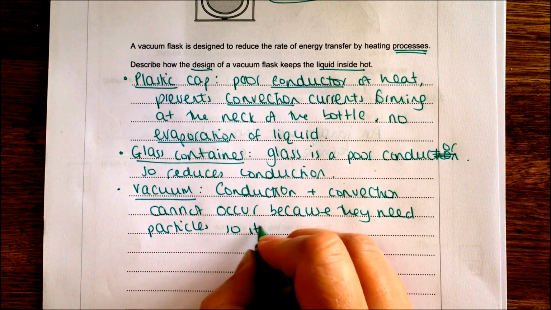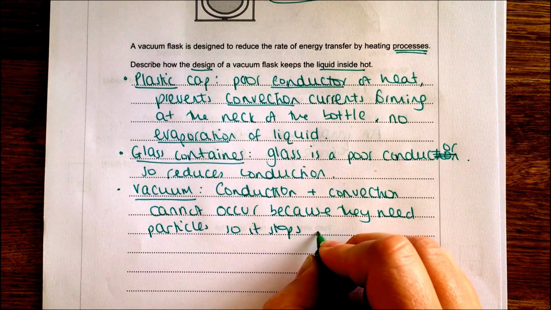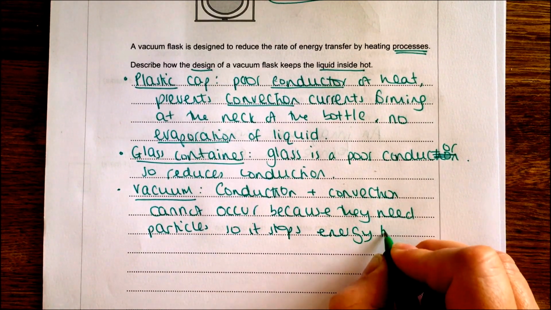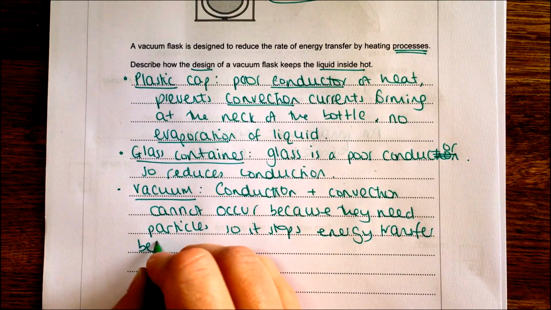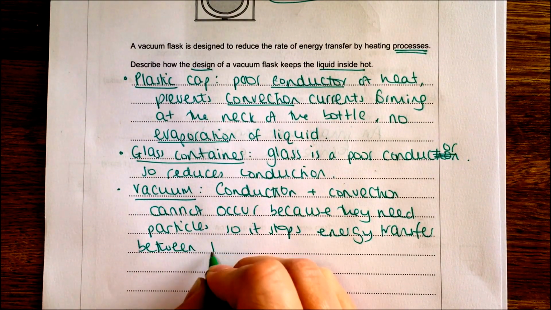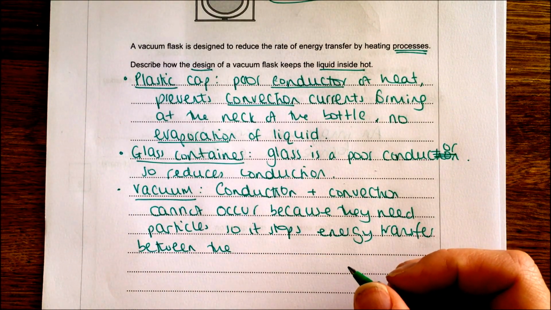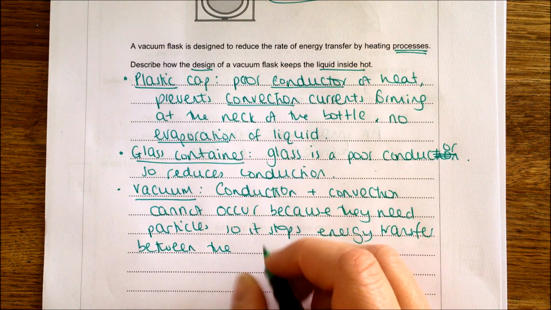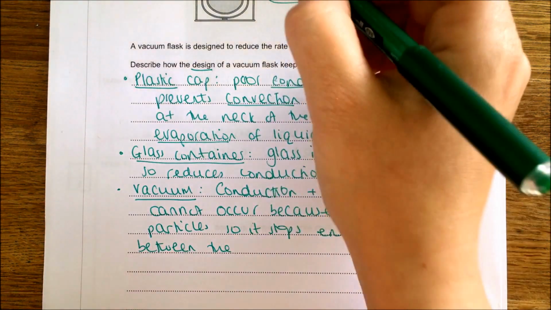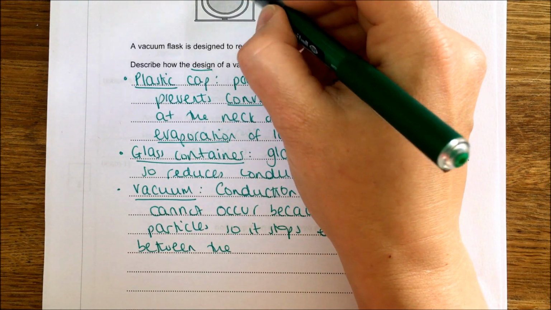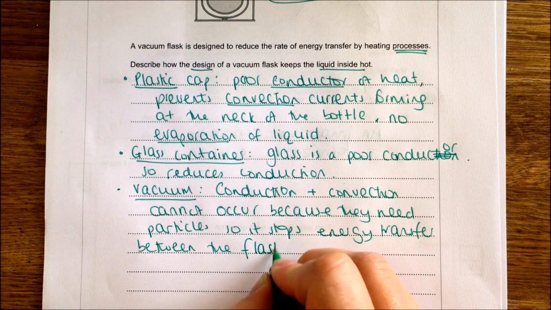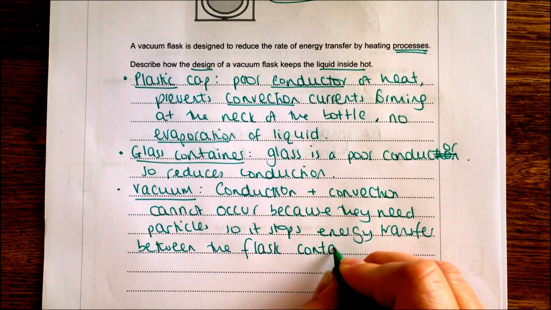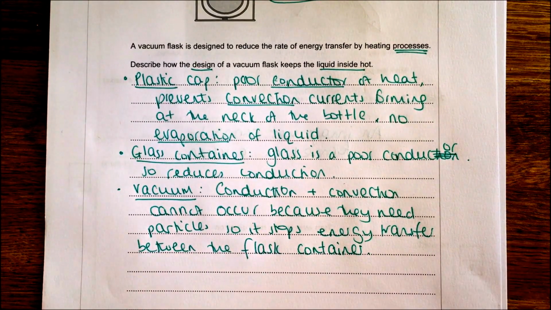Okay, so it stops energy transfer, let's say between the double wall. No, it's not in the double wall, is it? Between the flask container. Okay, so between the layers of the container there.